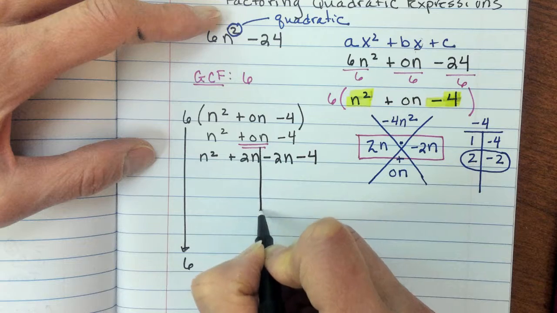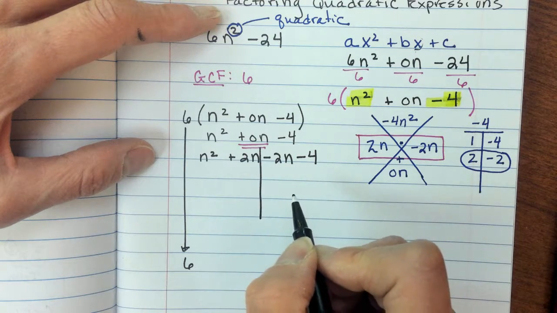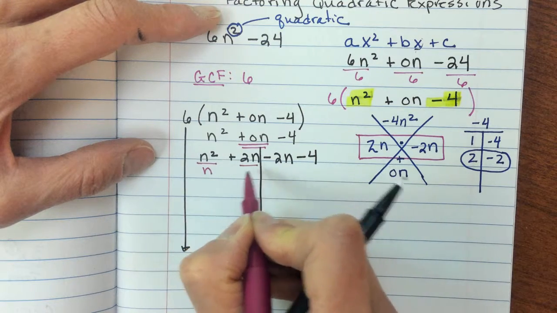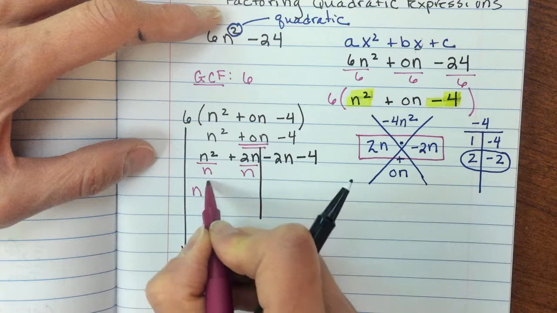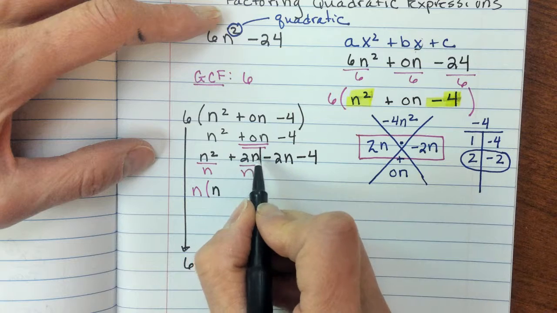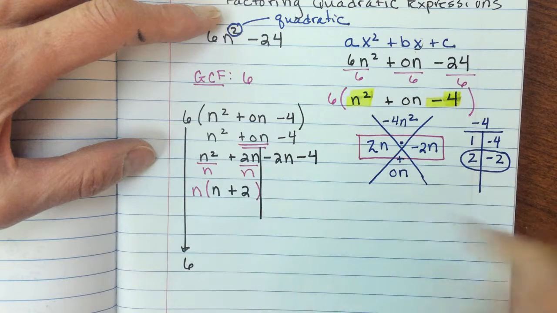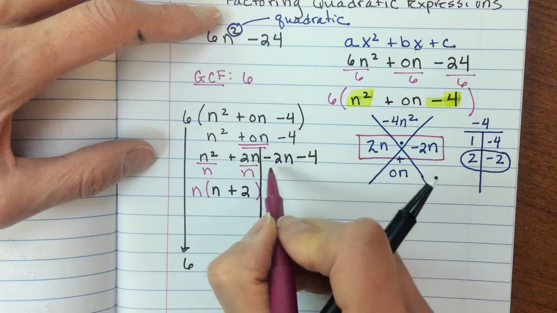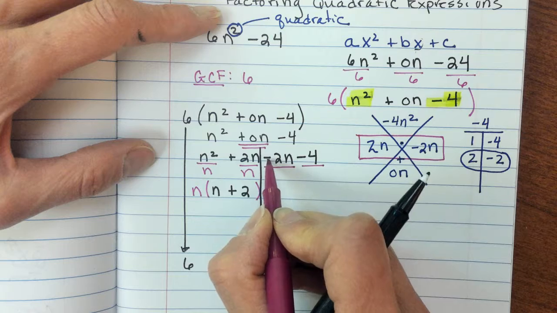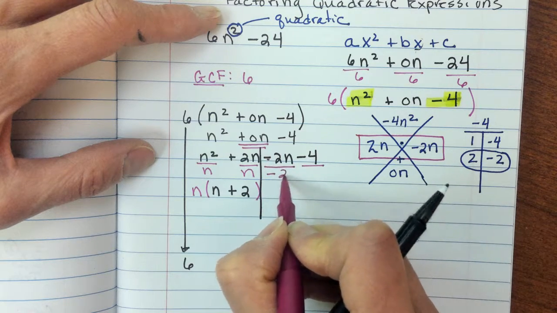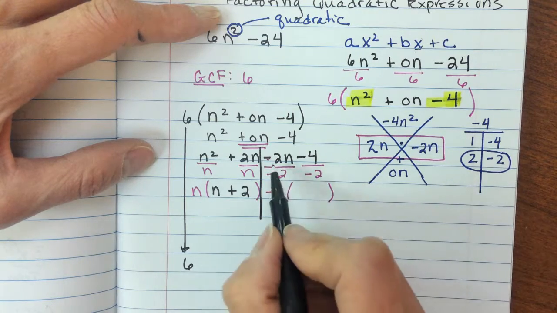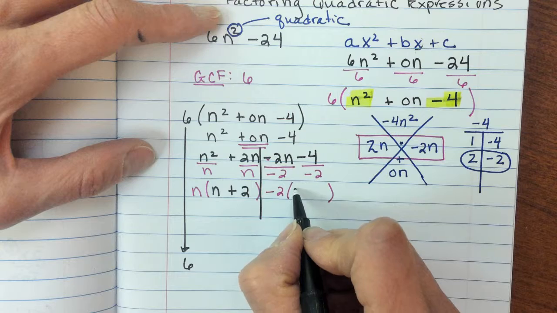So now I have 4 terms. I'm going to split them into 2 equal pieces. So for this first half, common factor is n. So n squared divided by n is n. 2n divided by n is 2. For this second part, I can factor out a negative 2, especially since my first term in this side is negative. So negative 2n divided by negative 2 gives me n.